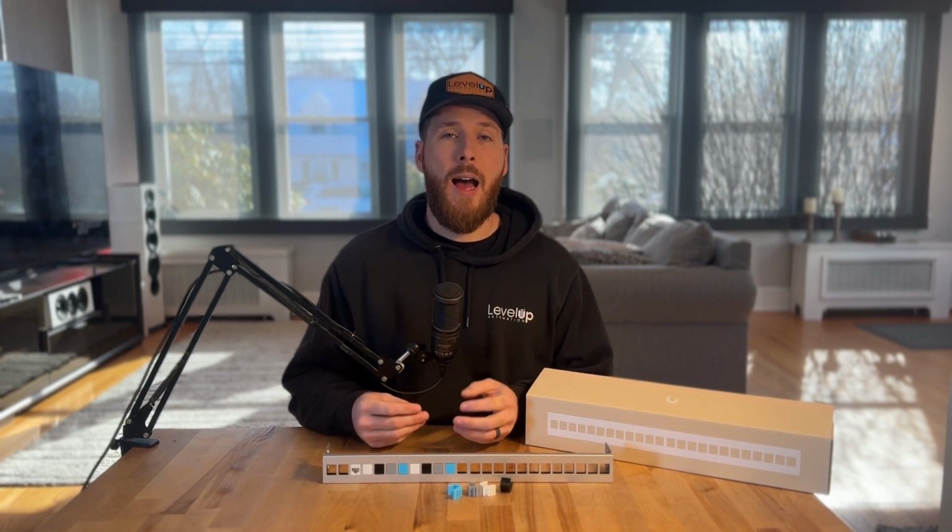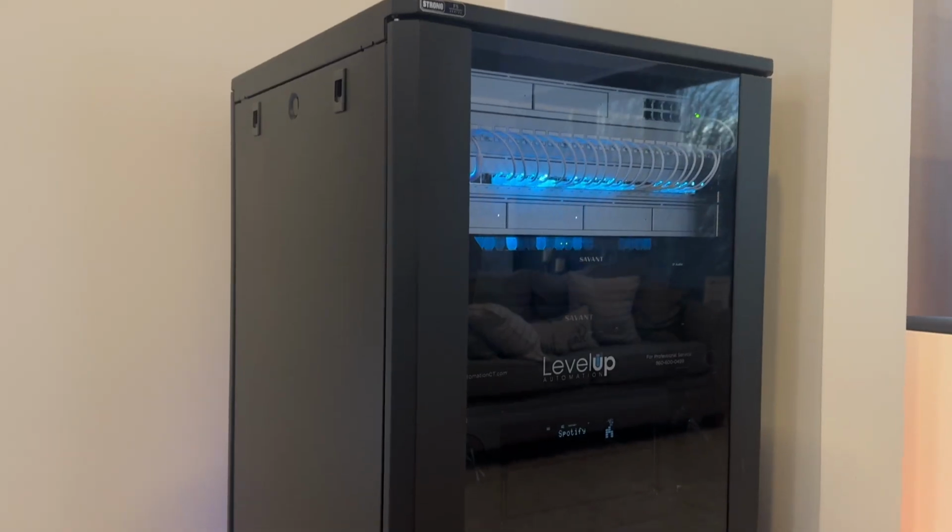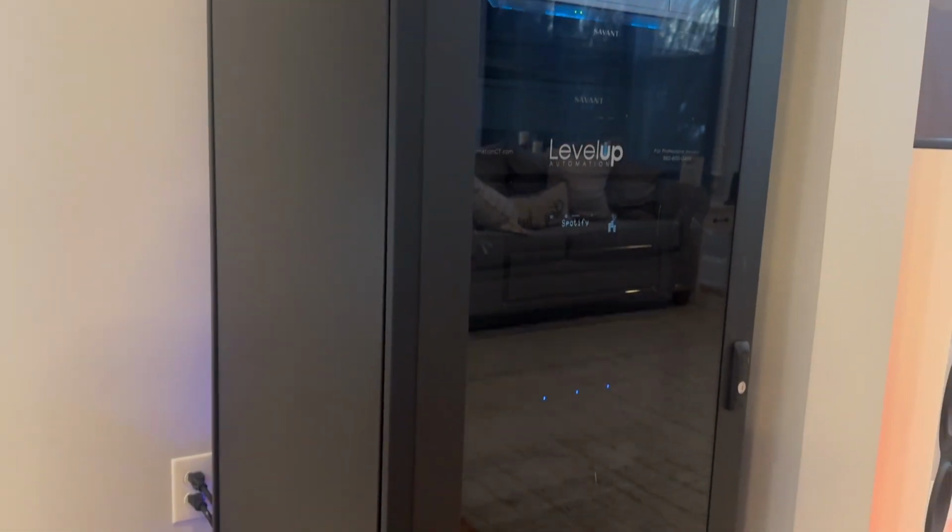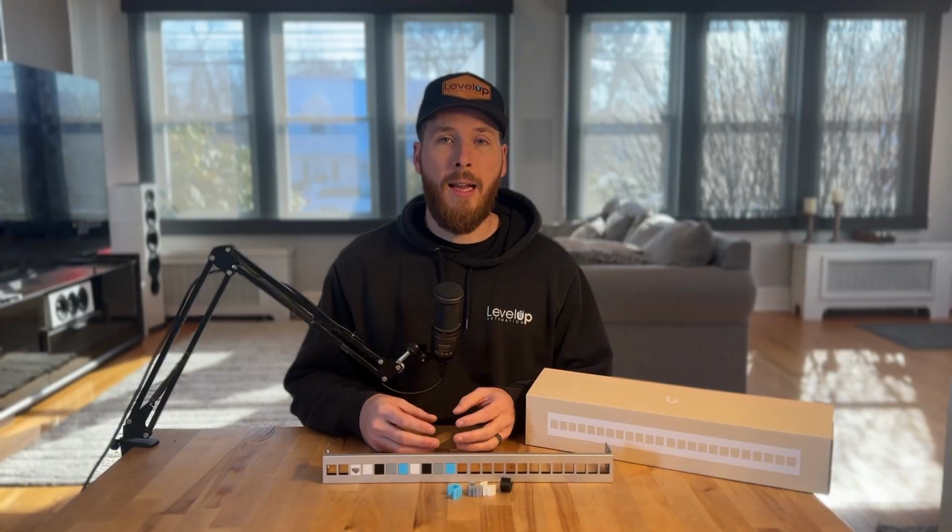A majority of our clients are residential clients that we get hired to come in and make their home a smart home. Now, all of that starts with the network side of things, which typically lives in a network rack in the basement or a closet somewhere. For us, it is very important that we have a standard of labeling and cleanliness and organization to our rack, and that all starts with a patch panel.